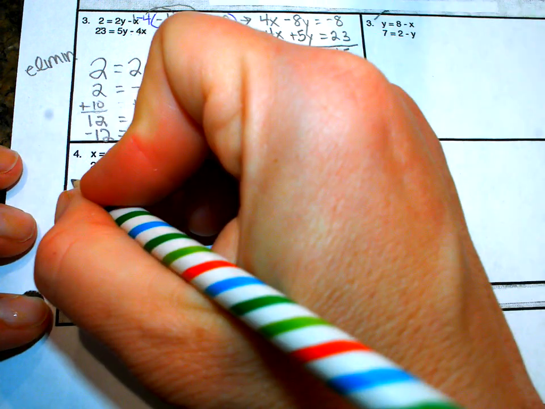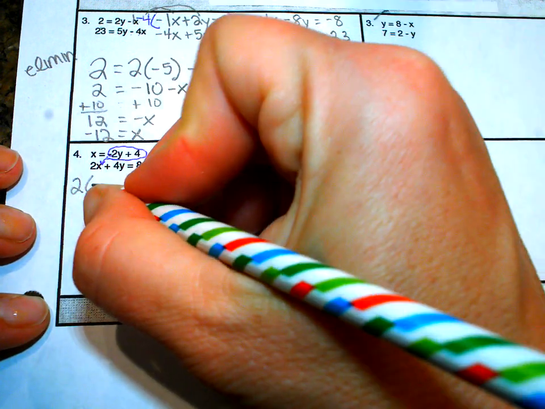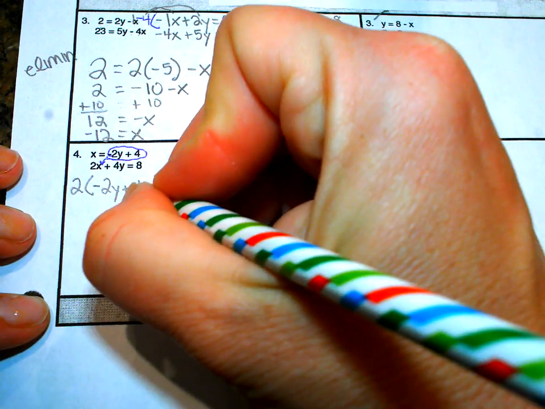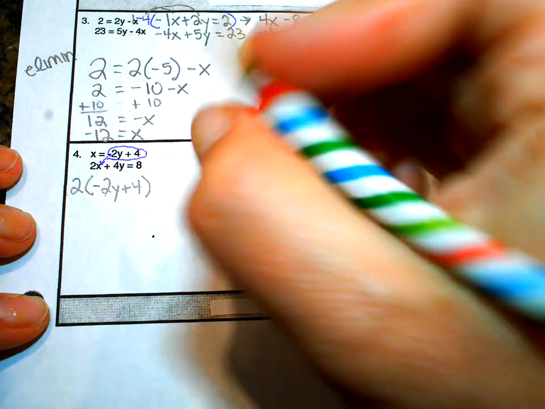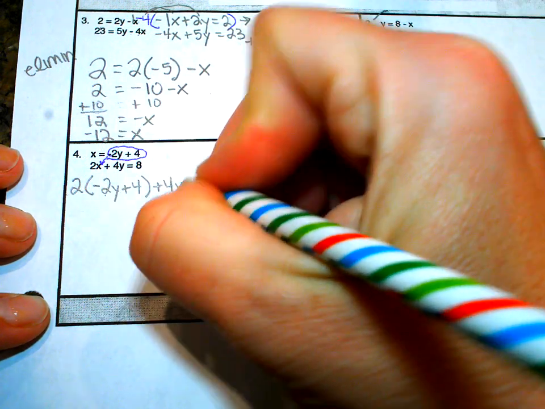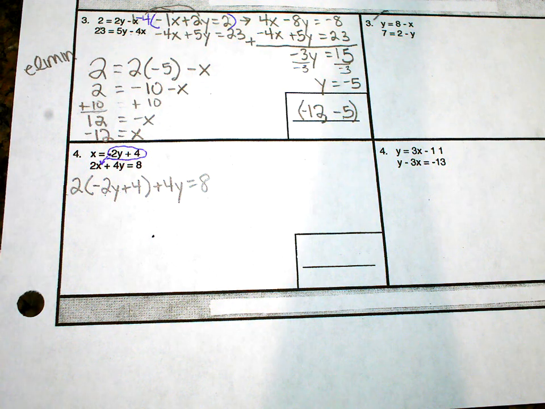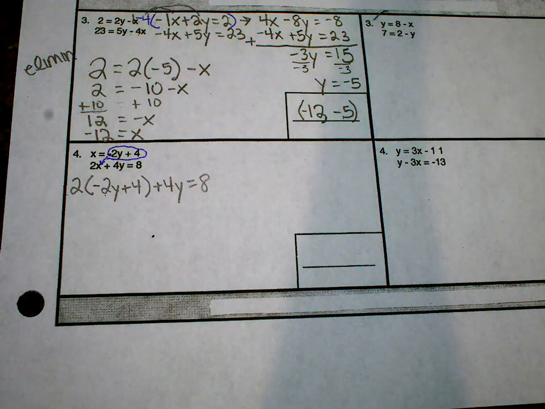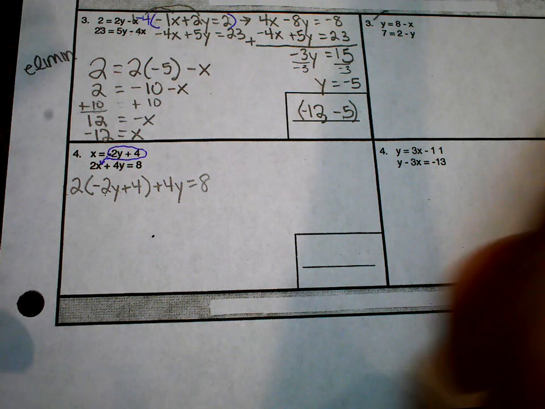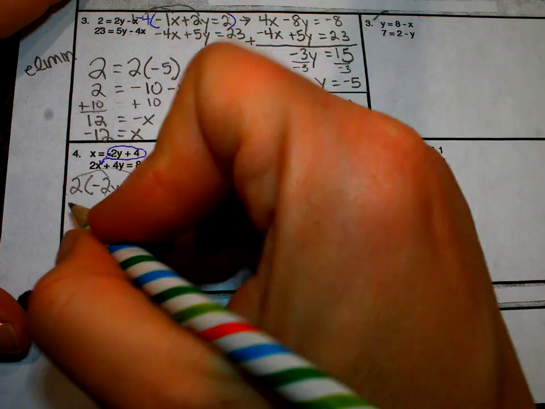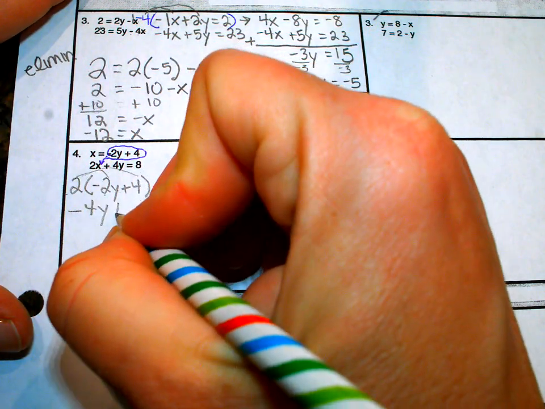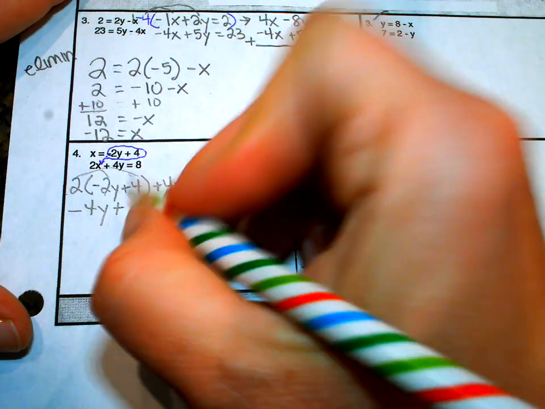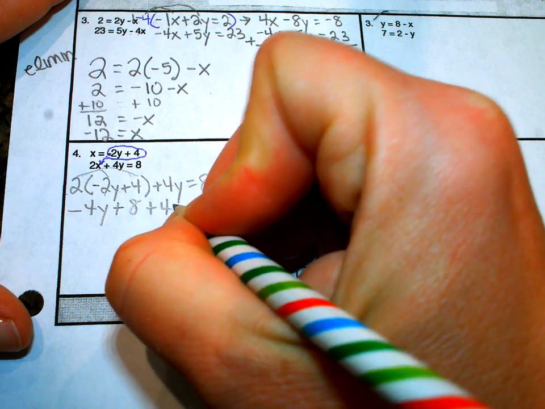So 2x, negative 2y plus 4, 2x plus 4y equals 8. Now look, I only have y in my equation. That means that I'm doing it right because all I have to solve for now is a y. I'm going to combine like terms. So I'm going to do distributive property. Negative 4y plus 2 times 4 is 8 plus 4y equals 8.